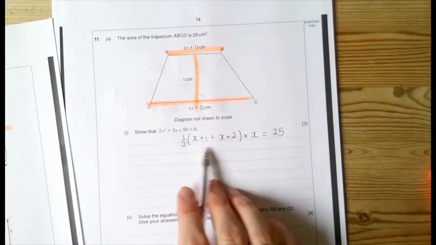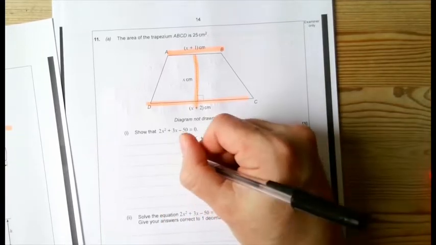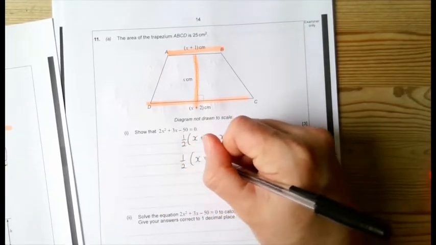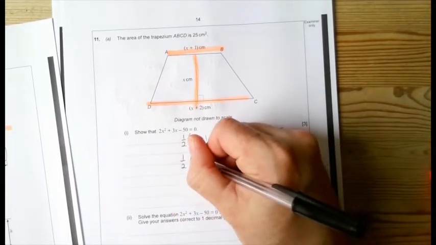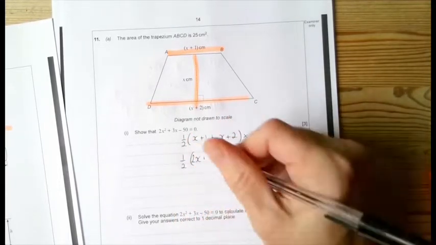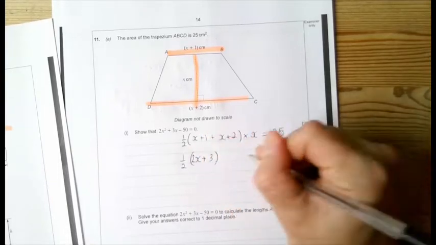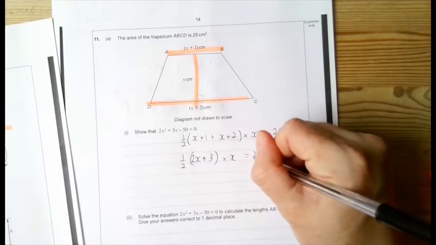Okay. First thing I'm going to do, BIDMAS, do the brackets. So I'm going to get a half of x. In fact, actually, let's actually answer what that is. X plus x is 2x. So let's squeeze that in there. Plus 1 plus 2 is plus 3. Times that by x equals 25.